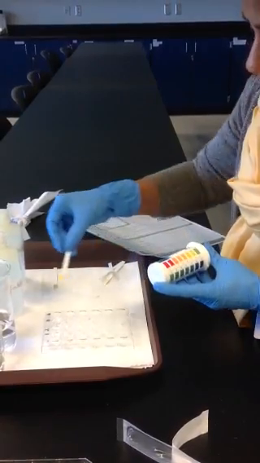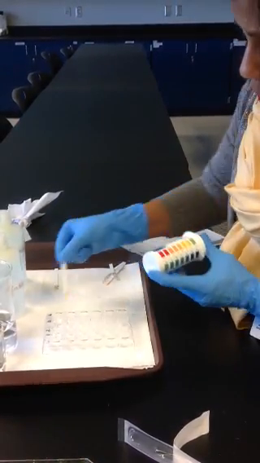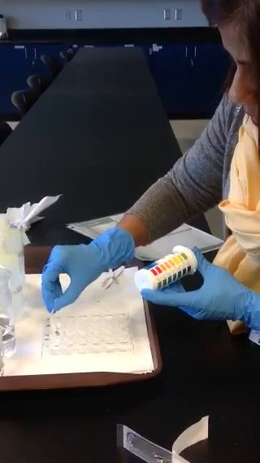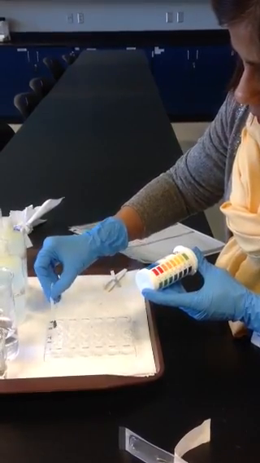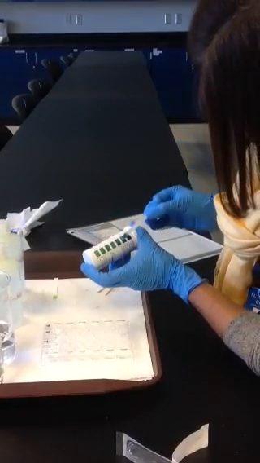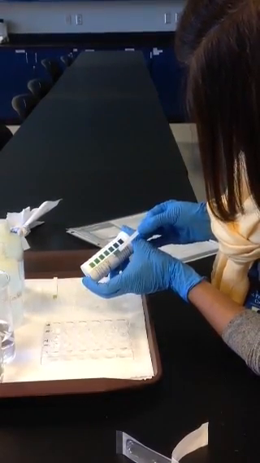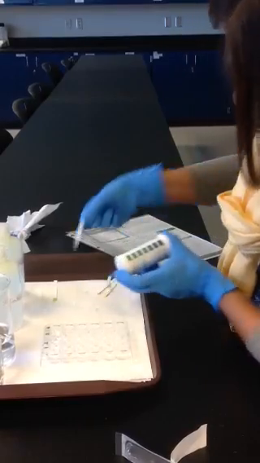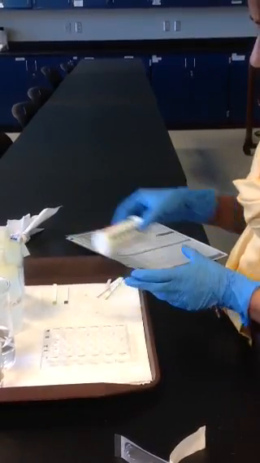Then let's look at the initial pH for the buffered solution. So I'm going to put it in well number 3. And here is the initial pH. So we'll keep these strips here.